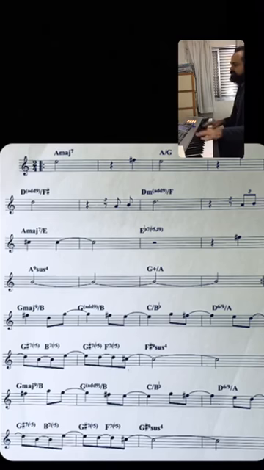The chord F sus. One interesting thing about the sus chord, I know many musicians avoid playing the third, but the third is an interesting tension in this chord. Why? Because we can have a Lydian sound in the sus chord.